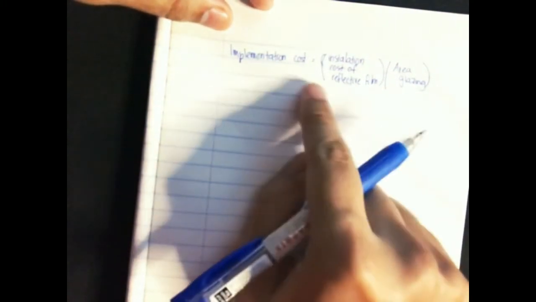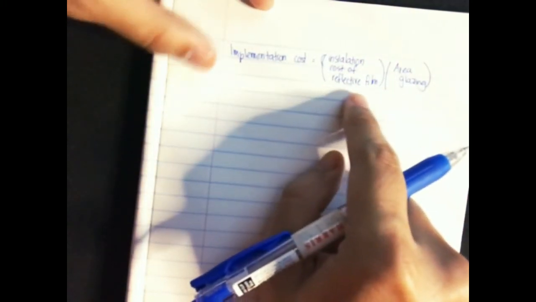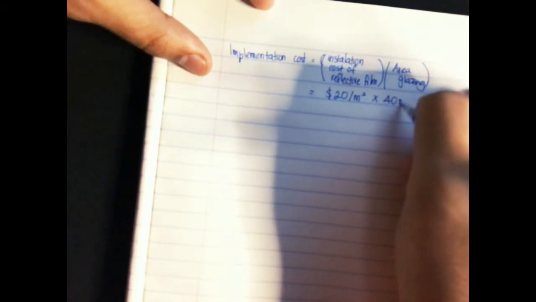Okay, we are almost done. Next, we will calculate the implementation cost, which is the installation cost of reflective film times the area of glazing. We can know this from the question, which is $20 per meter square times 40 meters square. The answer is $800.